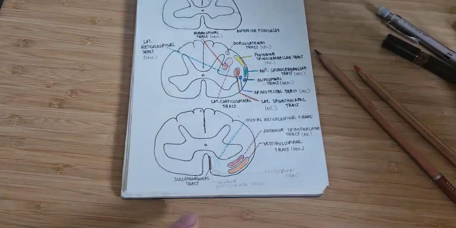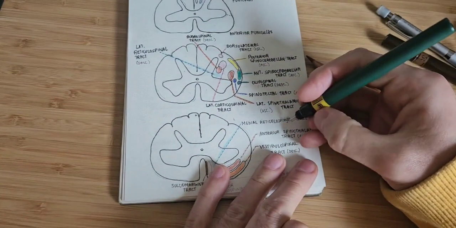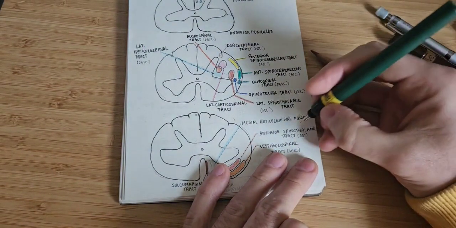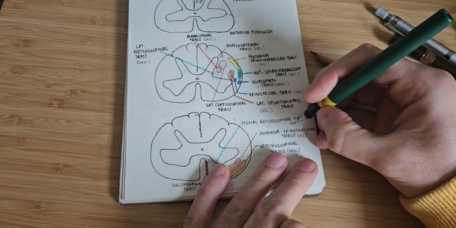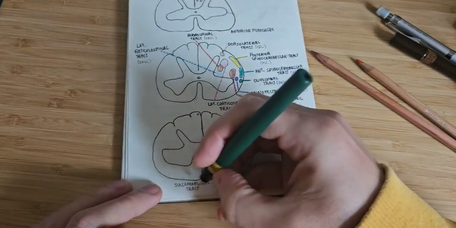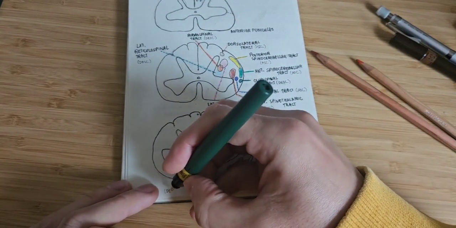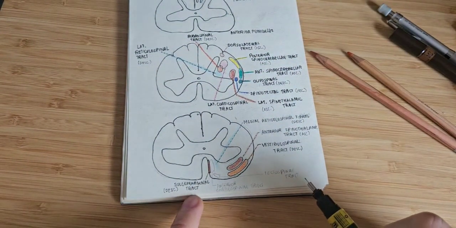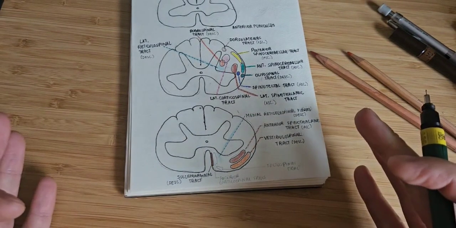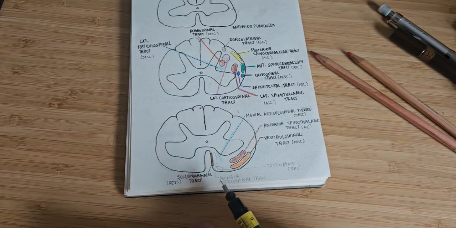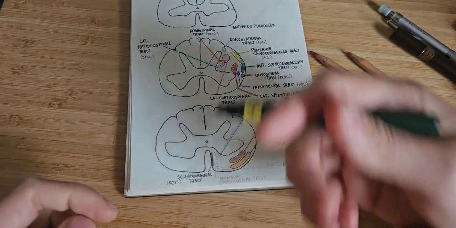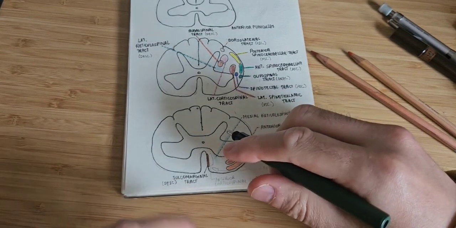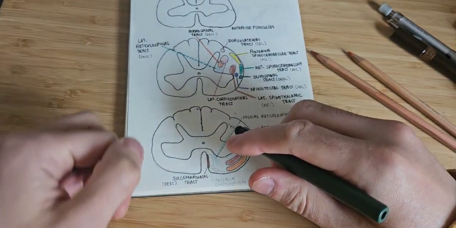And this is also descending. Remember, the medial reticulospinal fibers are descending too. And this one is also descending. So this tract is not well defined, but is mainly involved in transmitting signals related to fine motor control and coordination. And it will originate from the cerebral cortex and will descend through the spinal cord.